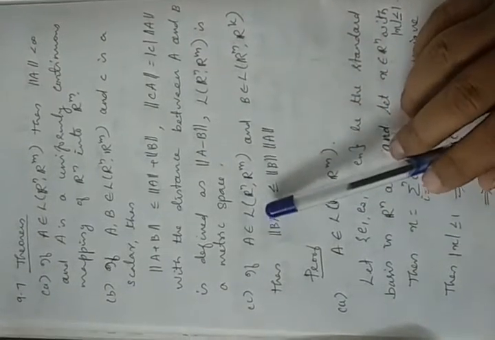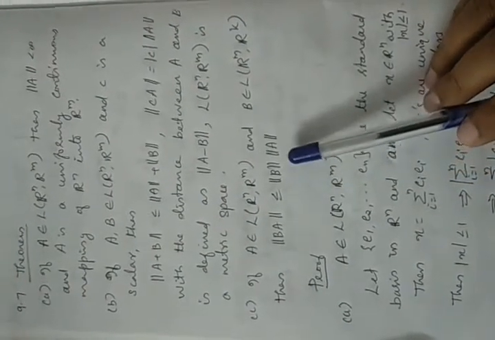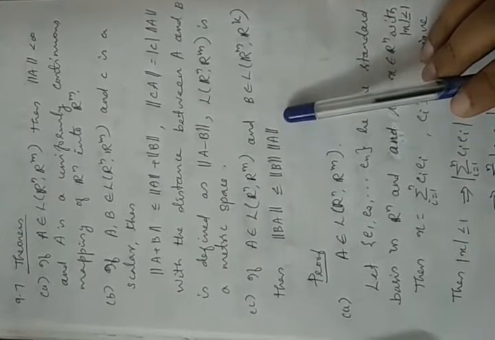Also, if A belongs to L of R^n R^m and B belongs to L of R^m R^k, then norm of BA is less than or equal to norm of B into norm of A.